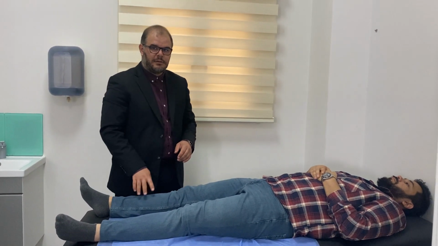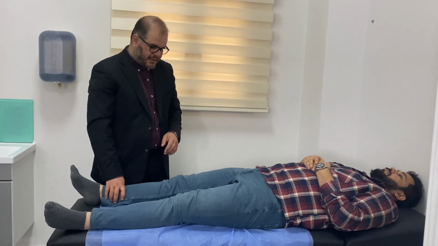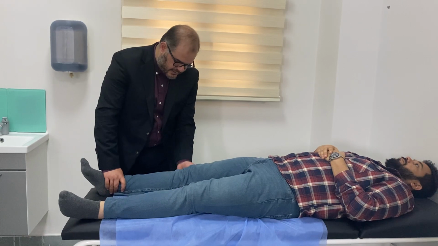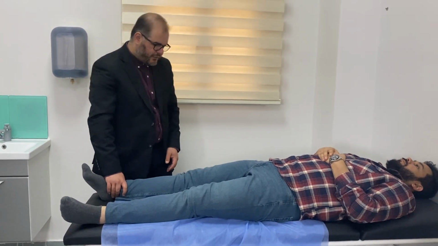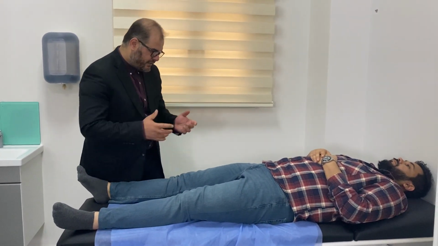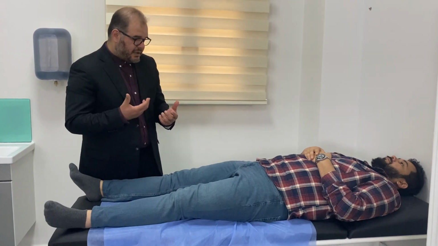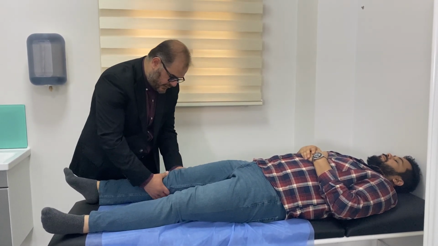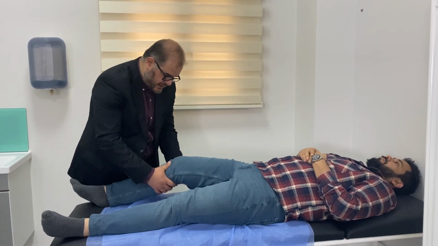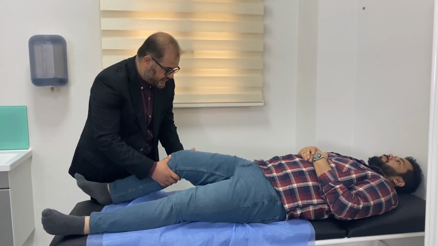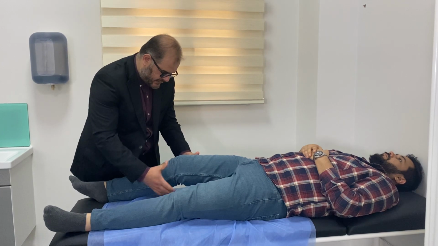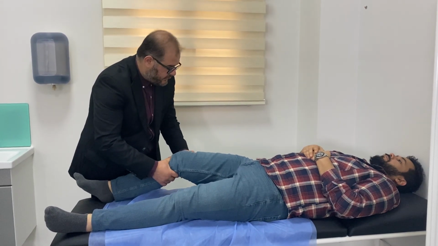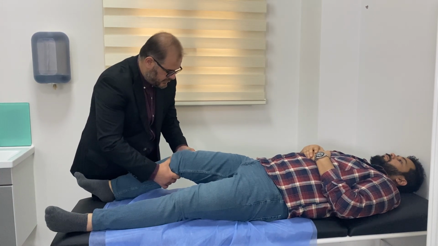Then I have to go for the ACL examinations. For the ACL examination, one of the tests is the Lachman test. The patient size and my hand size are quite easy to do it. You hold the thigh with one hand and the leg in the other hand. Look at the patient's face and see for any translation.